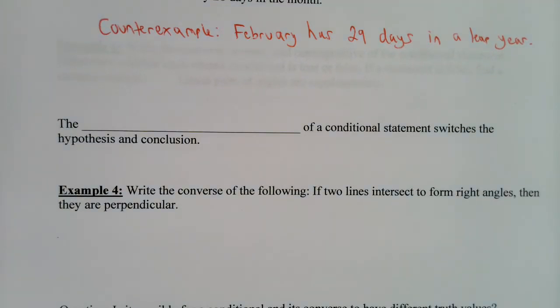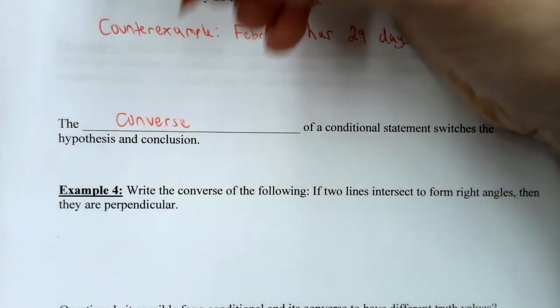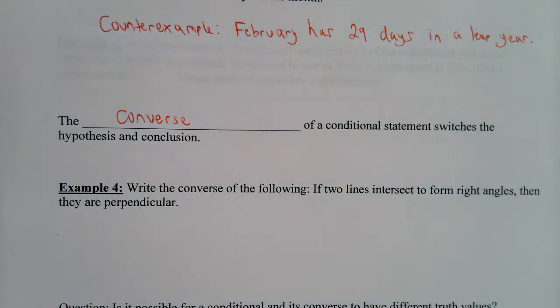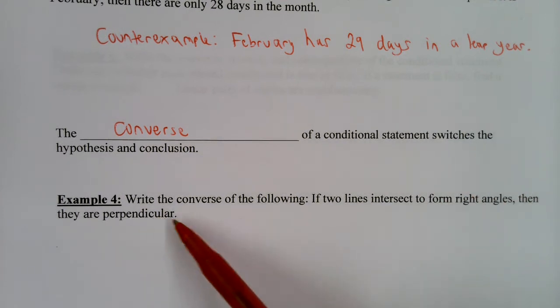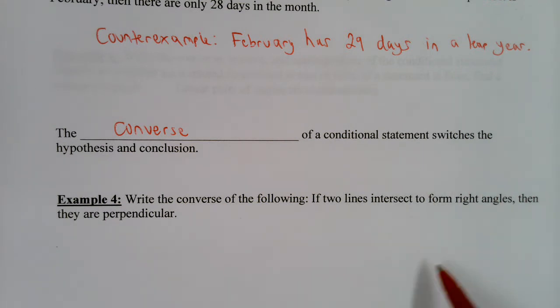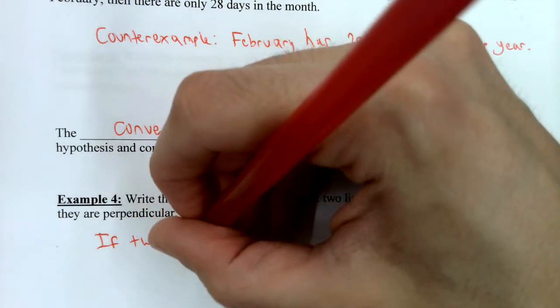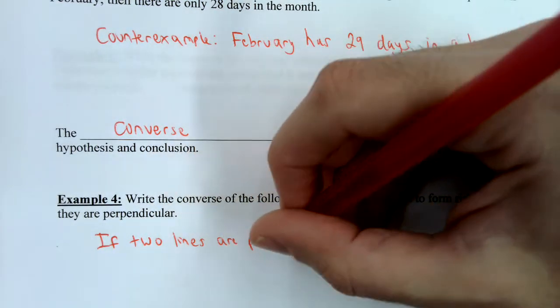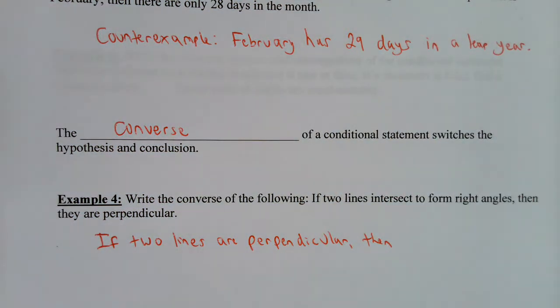Another definition, it's called the converse. The converse of a conditional statement switches the hypothesis and the conclusion around. Okay. So next example, example 4. Write the converse of the following. If two lines intersect to form right angles, then they are perpendicular. So the converse, you're going to switch the hypothesis and the conclusion around. I'm going to say, if two lines are perpendicular, so make sure your sentence sounds good. If two lines are perpendicular, then they intersect to form right angles.